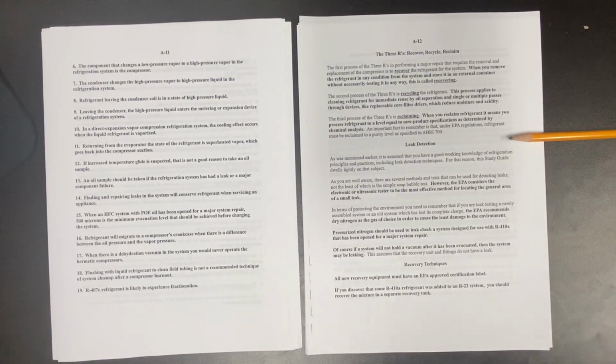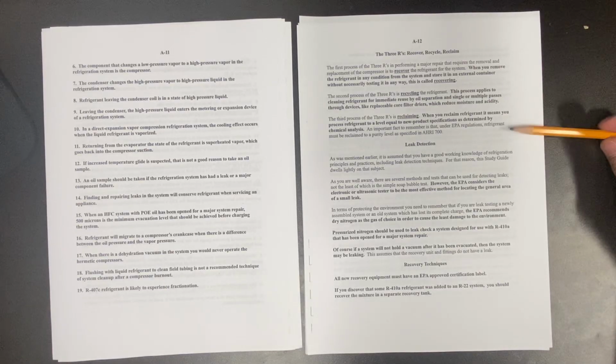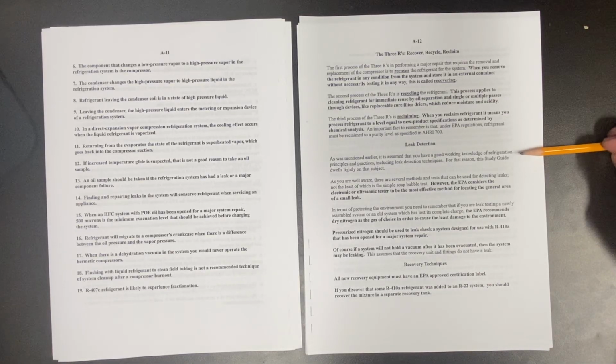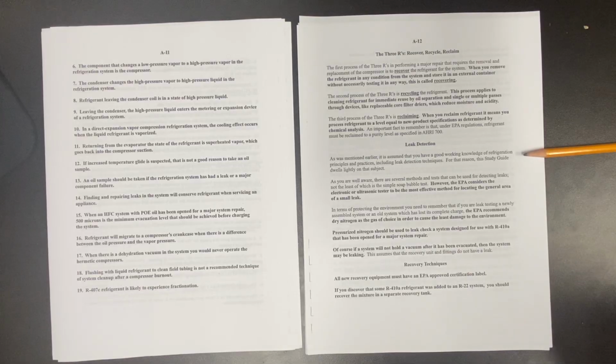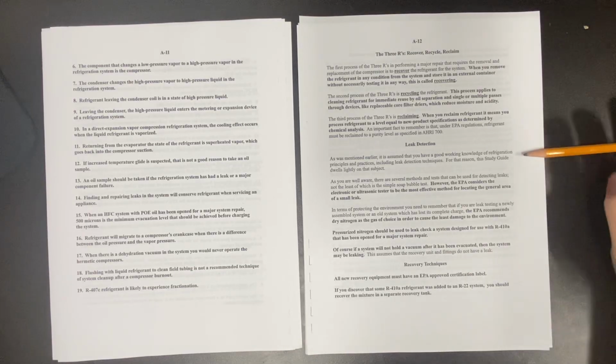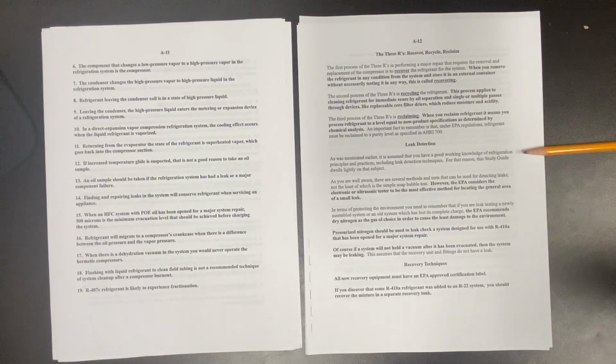Leak detection. As was mentioned earlier, it is assumed that you have a good working knowledge of refrigeration principles and practices, including leak detection techniques. For that reason, this study guide dwells lightly on that subject.